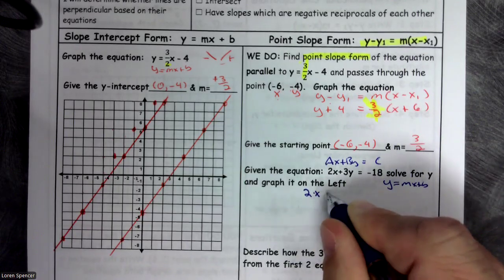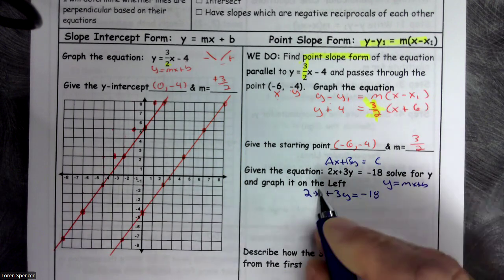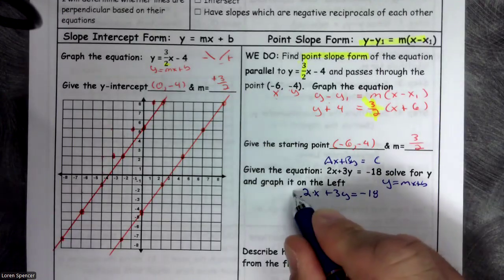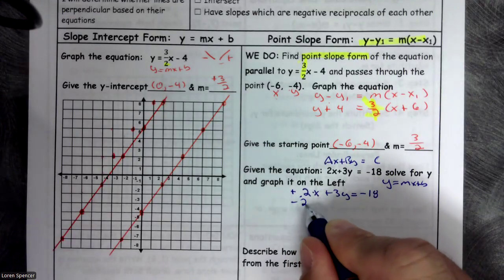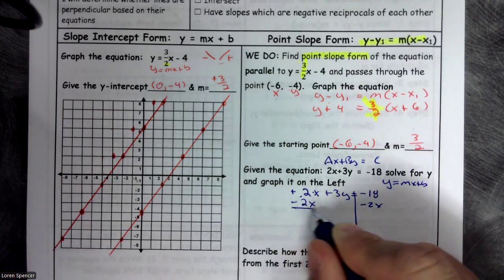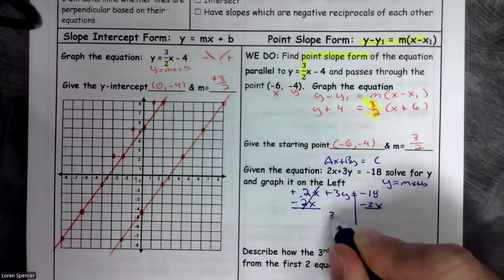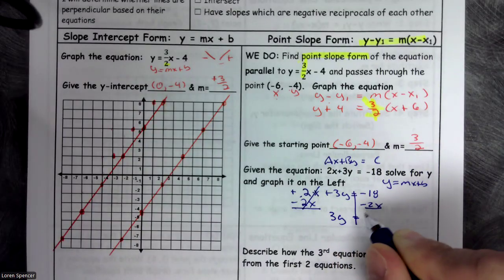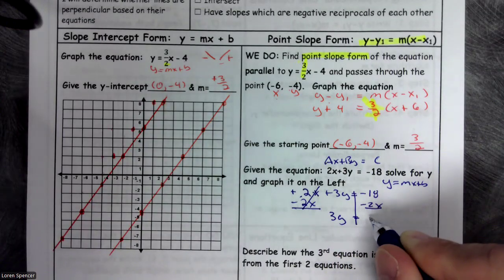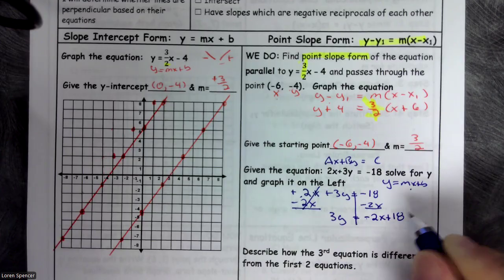So this is 2x plus 3y equals negative 18. All right, this is a positive 2x, so to move it, I'm going to have to subtract 2x. This goes away, becomes 0. So this is 3y equals, these do not combine, so I want it to look like y equals mx, so it's going to be negative 2x minus 18.